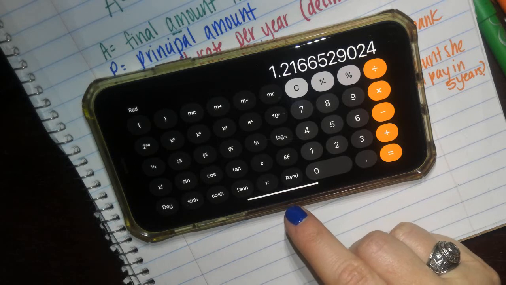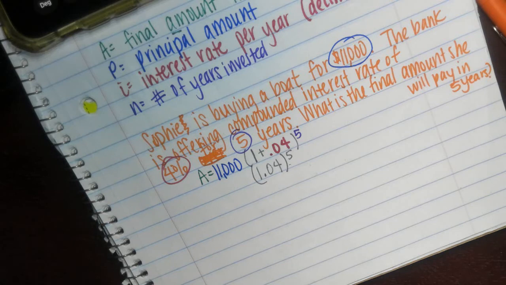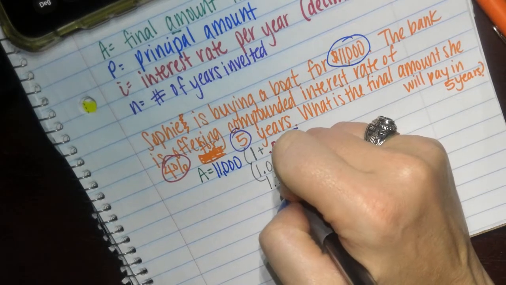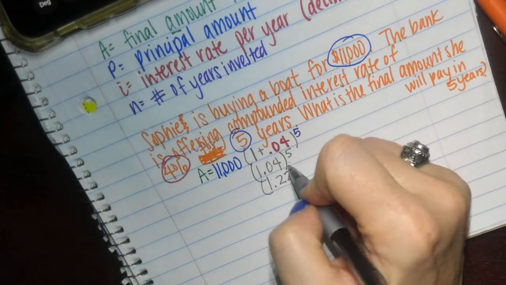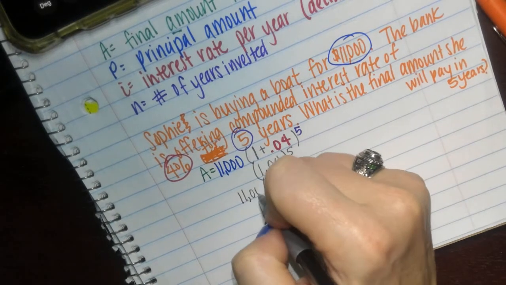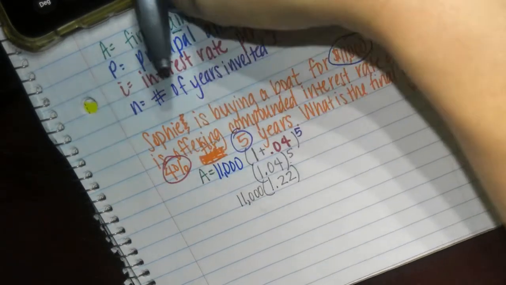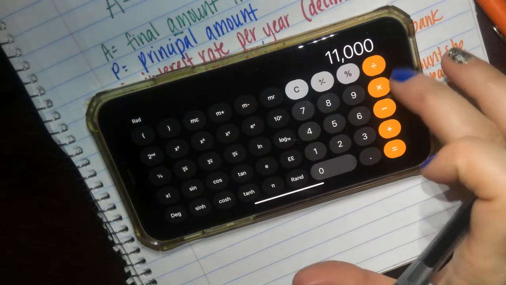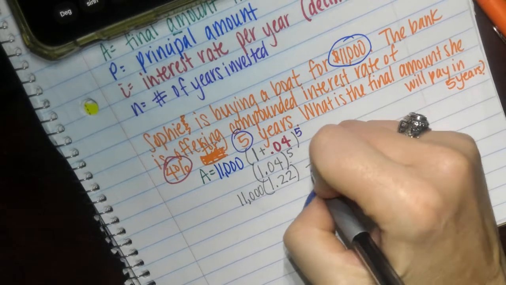Okay? So we need to write this down. And I'm just going to do 2 decimal points. So now we're at 1.2. Let's just round that to 1.22. Okay? And now we need to take that and multiply that times 11,000. So 11,000 times 1.22 is 13,420.